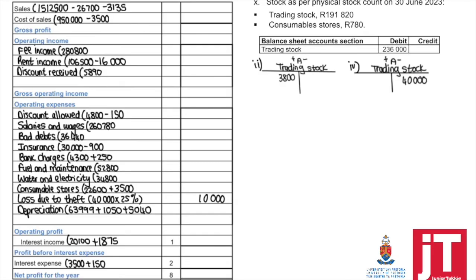In adjustment number 2, we had the debtor who returned trading stock, so we need to add 3,800 to the balance from the pre-adjustment trial balance. Then we had trading stock which was stolen and the original cost was 40,000, which means it must be subtracted from that pre-adjustment figure.